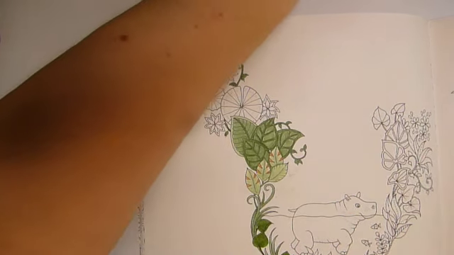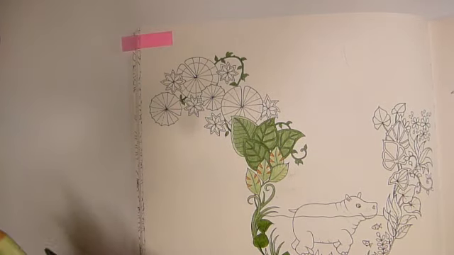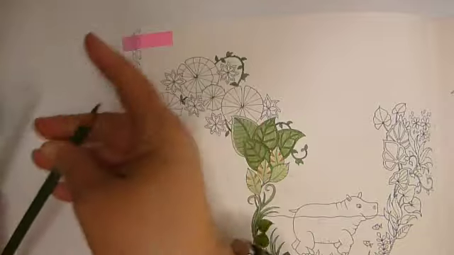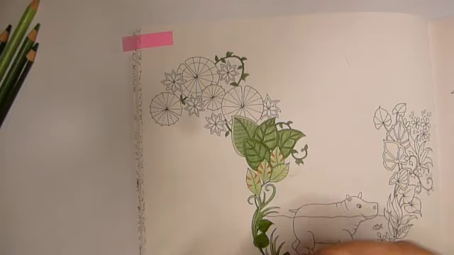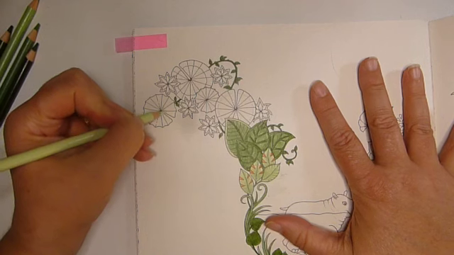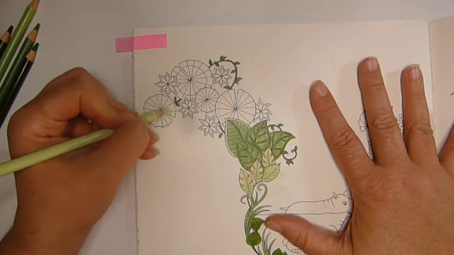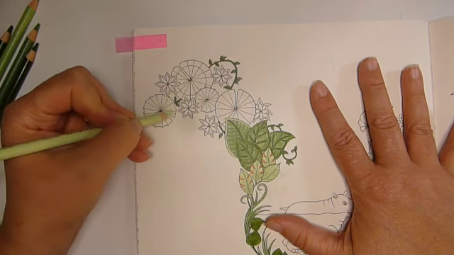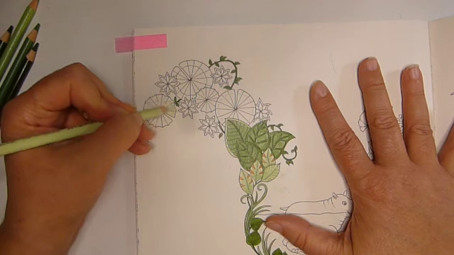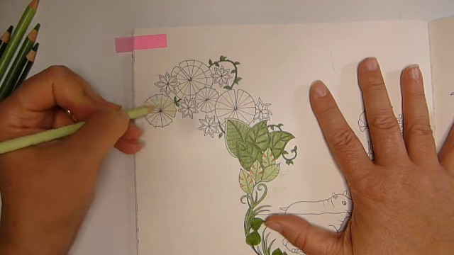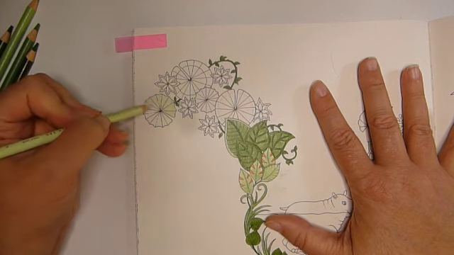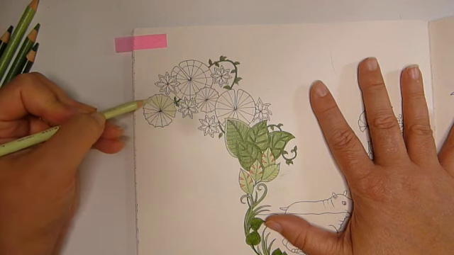They're green. So let's just go for it. Nothing ventured, nothing gained. So I'm going in with the lightest green, which is pale sage. And we're just going to put a base layer down. I'm trying not to use a lot of pressure. Not that you need a lot of pressure with a Prisma, but trying for just a little bit.